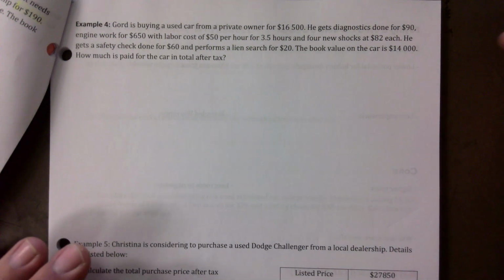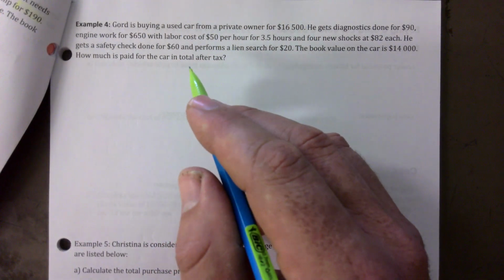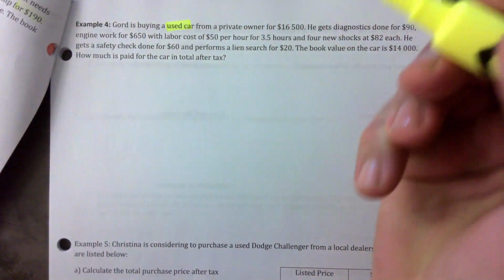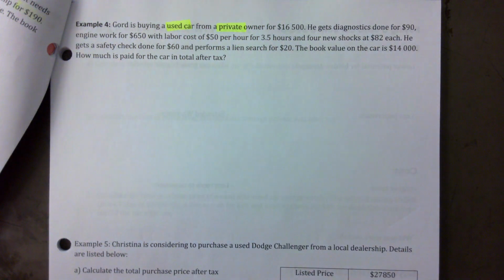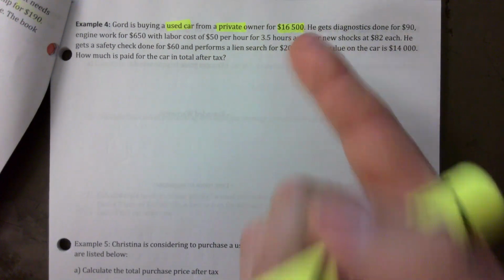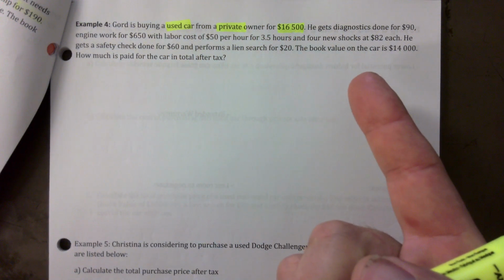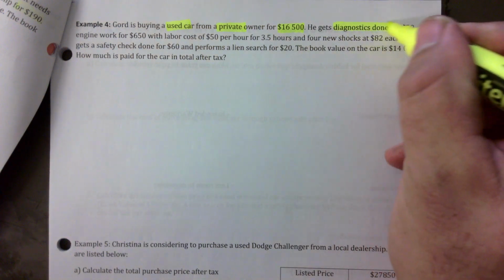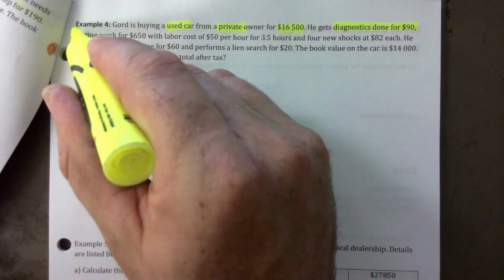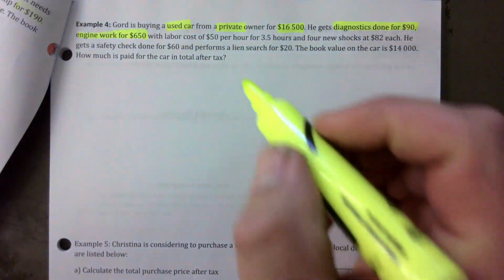I will go ahead and solve this anyways. Gord is buying a used car. There you go. You're in the used car territory, and it's private. For $16,500, that's what you agreed to pay for it. There's some diagnostics. That's like a check done on your car. It needs some work to be done.